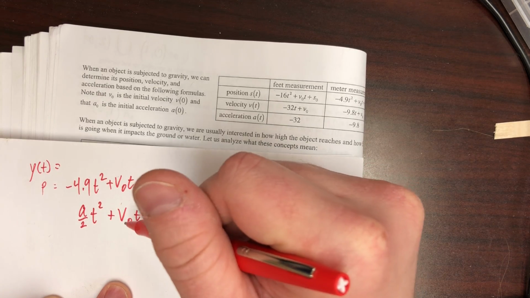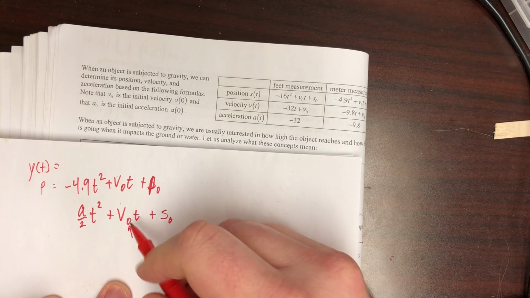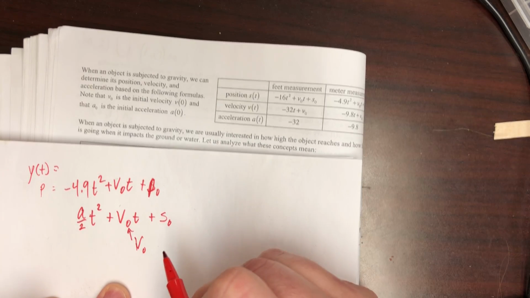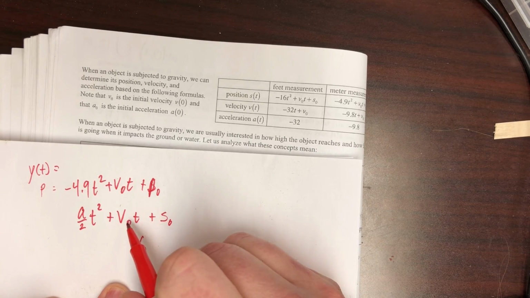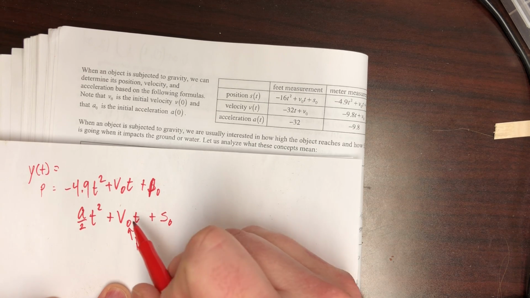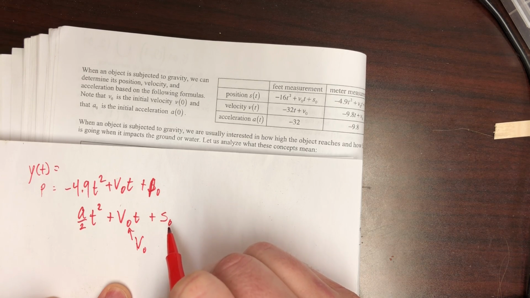And v naught is v with a little 0. It's just saying our initial velocity, our initial fastness, times t, plus s naught.